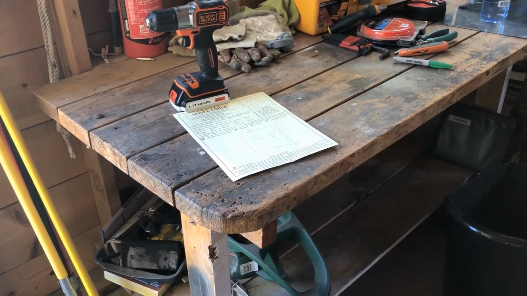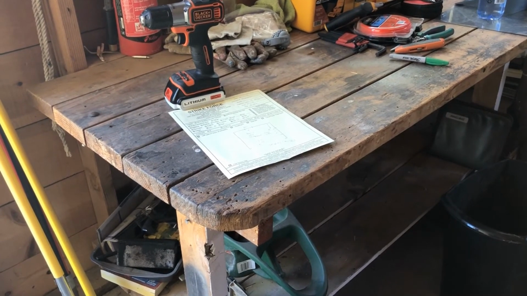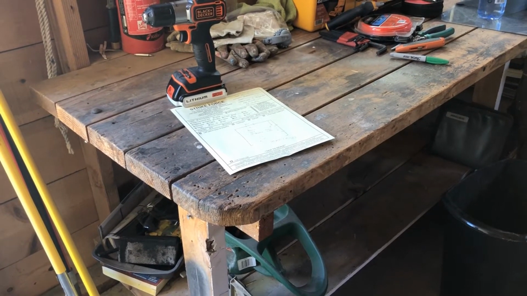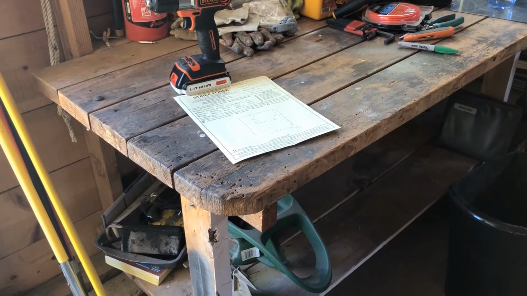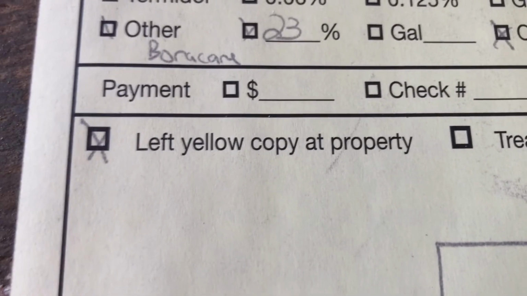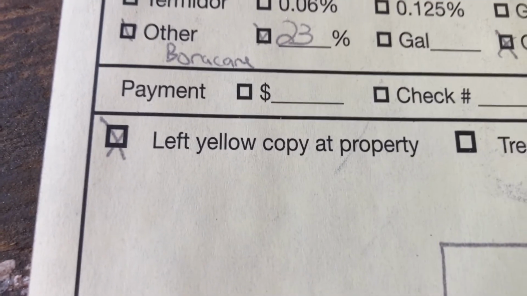Last little bit of documentation. The client's not here right now and they're gone for a week. So I'm going to go ahead and leave my paperwork on the workbench here. But I'm going to take a picture of it that I left it here. I also marked on my paperwork, left copy at property. So you can see that we've documented 2 different ways. Highly recommend this.